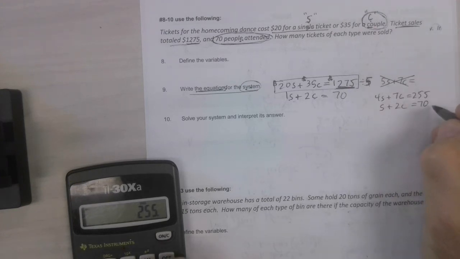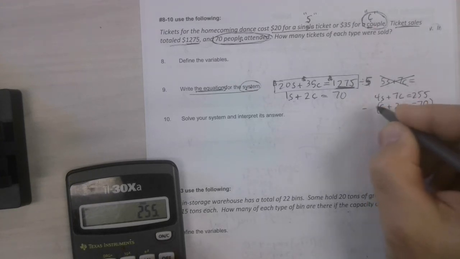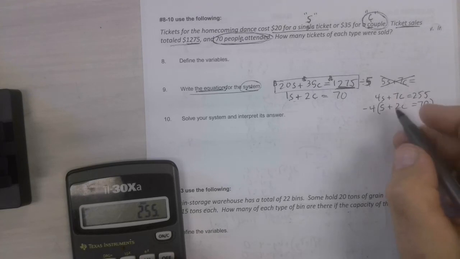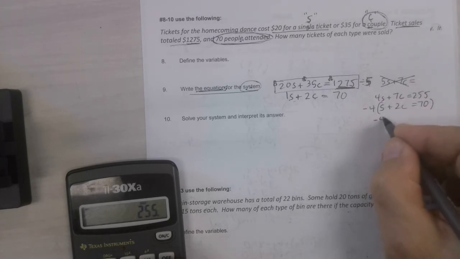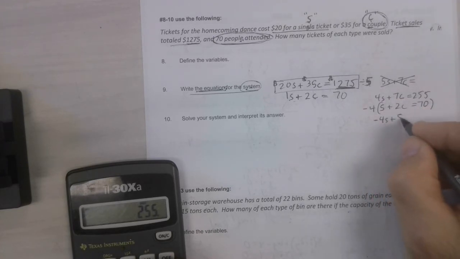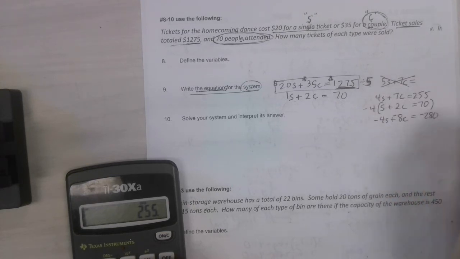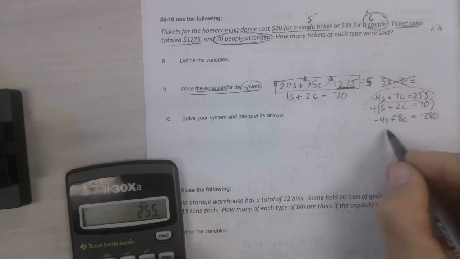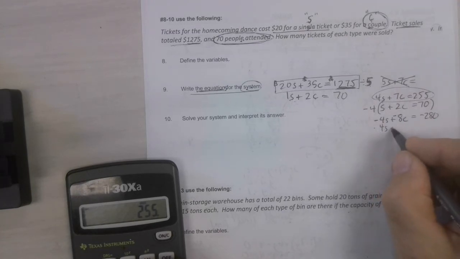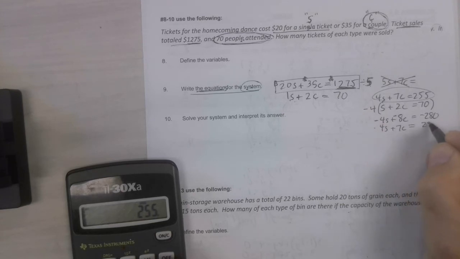Now I'm going to go ahead and use elimination. I'm going to multiply this by negative 4. So I'm going to get negative 4s plus a negative 8c equals negative 280. I'm going to bring this right down here. So 4s, forget about that little dot, plus 7c equals 255.